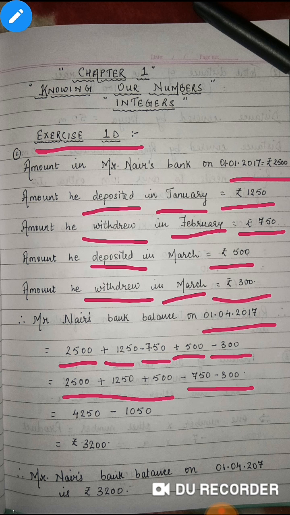Now when we are adding 2500, 1250 and 500, we will get rupees 4250.